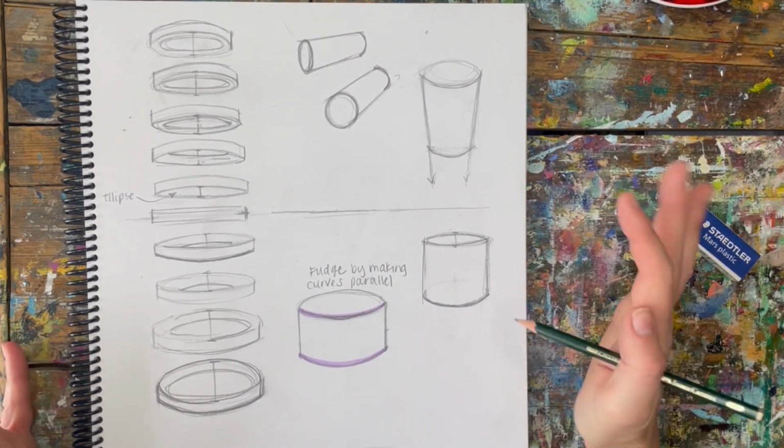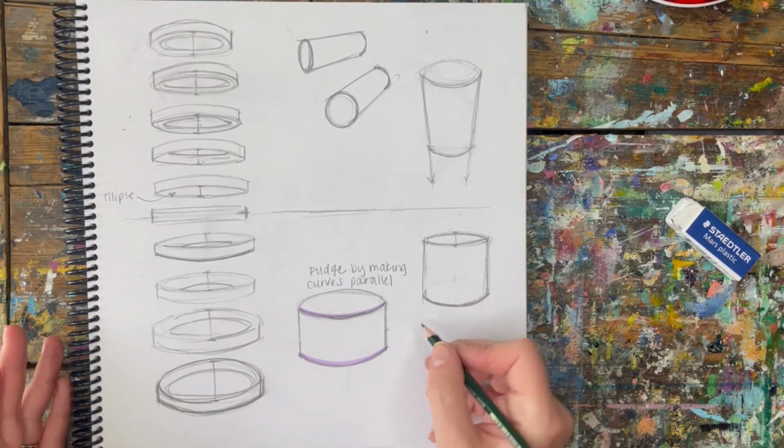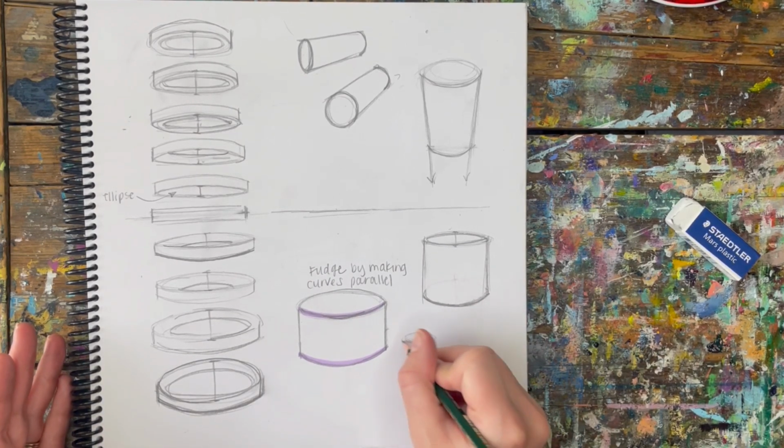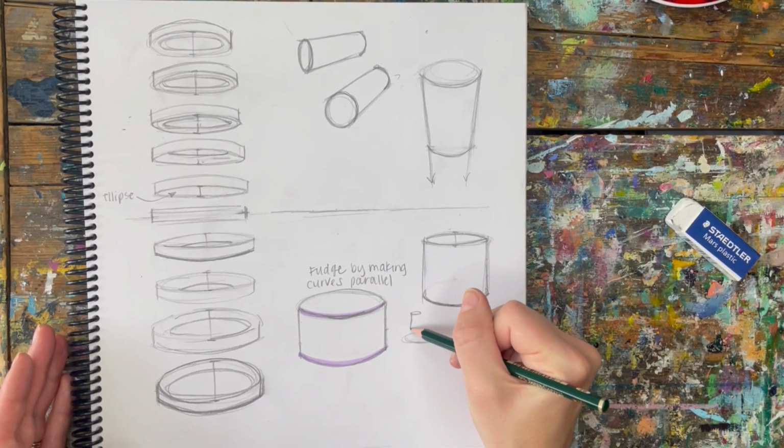So I get this all the time. Students are drawing bottles a lot. We just have a lot of them in our still life cupboard. And so here's the top.